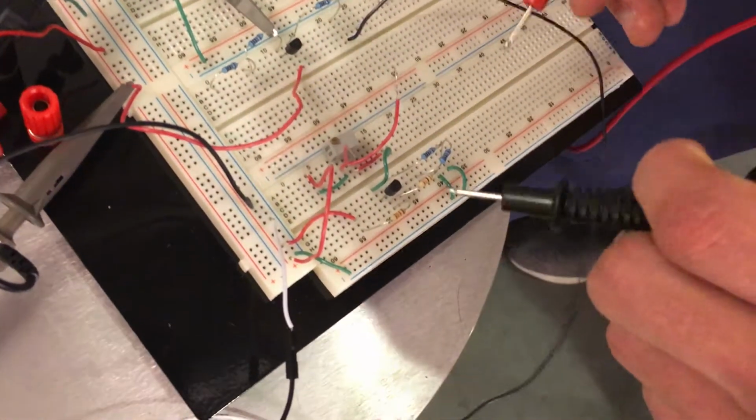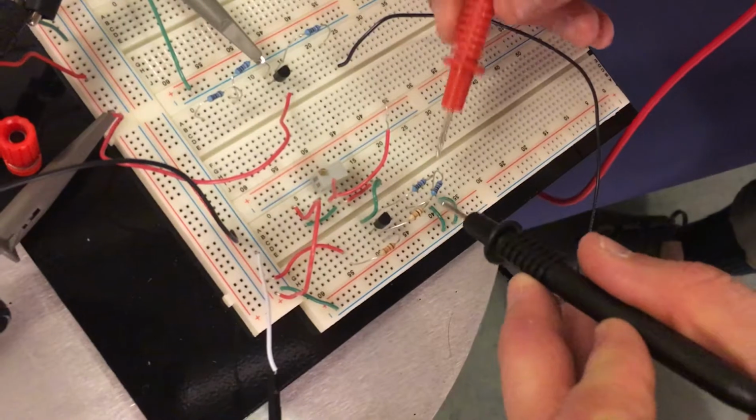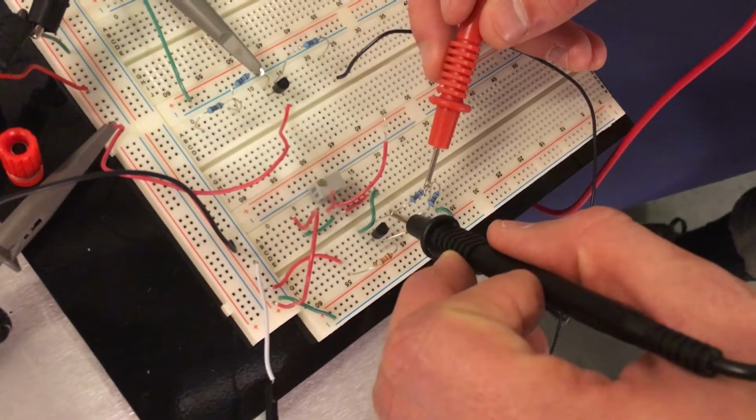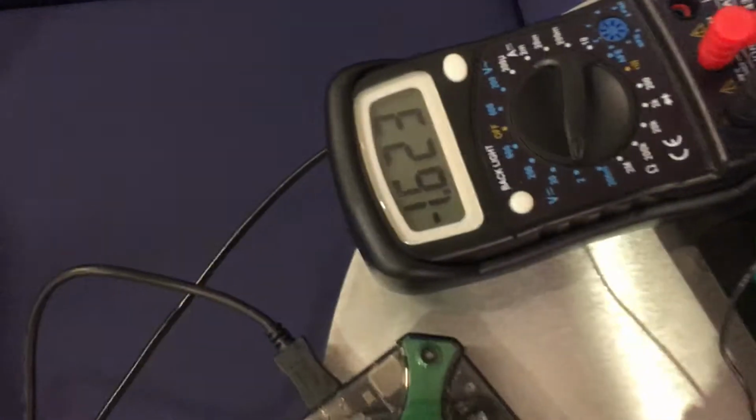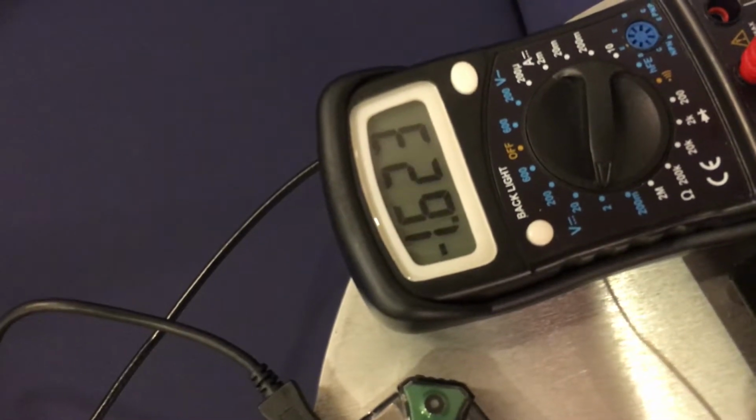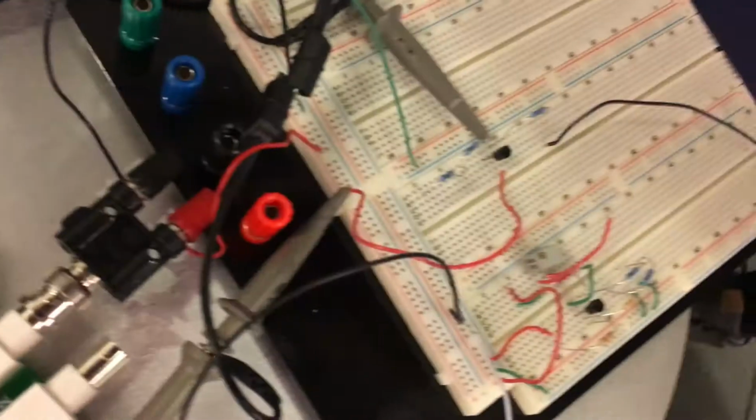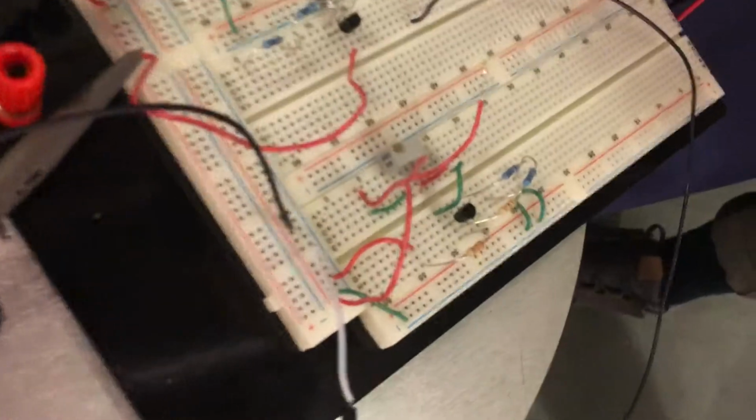And then you can also see the value for the potentiometer, and then here's our other output value, where we get about 1.6 through that resistor.